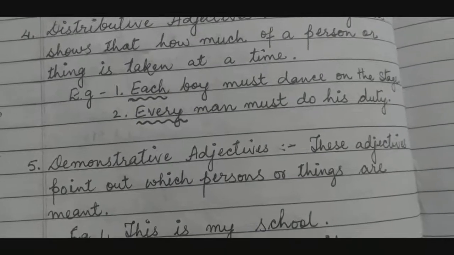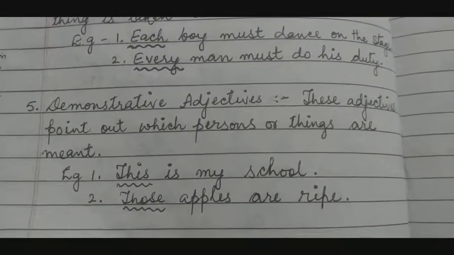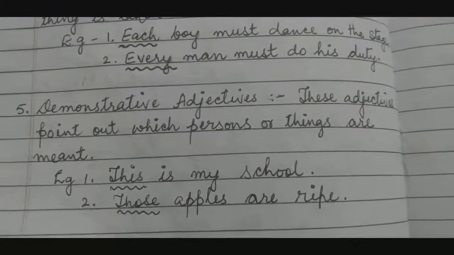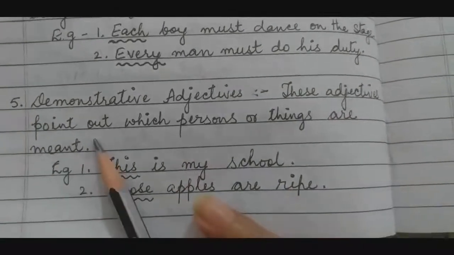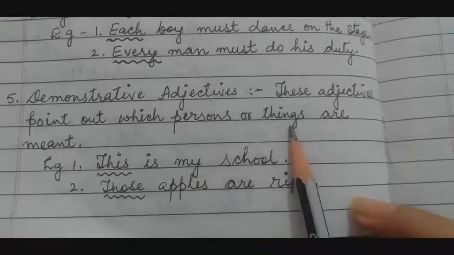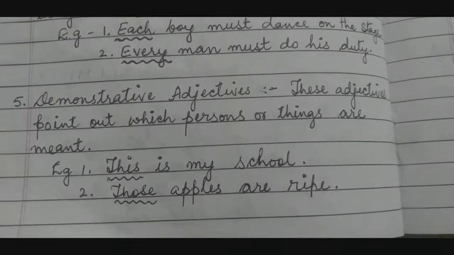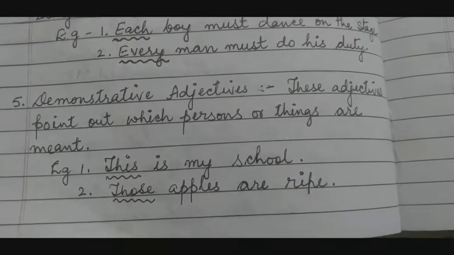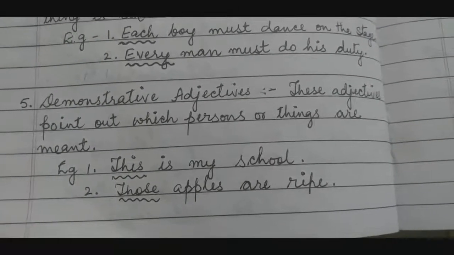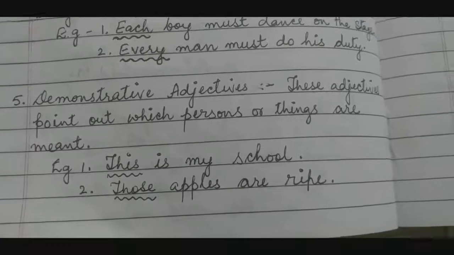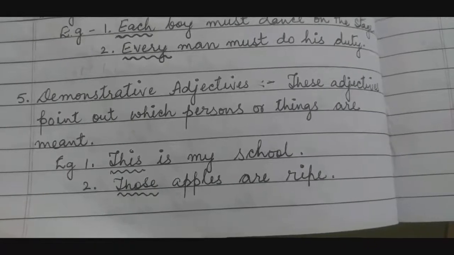Clear to everyone? Okay, so the next comes demonstrative adjectives. Now see, what are demonstrative adjectives? These adjectives point out which persons or things are meant. Demonstrative adjectives point out which persons or things are meant. That means we are talking about which person or thing or place or animal, which noun.